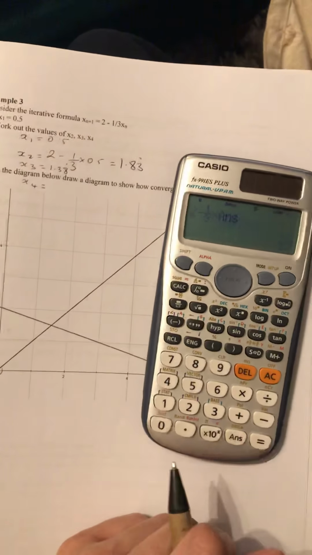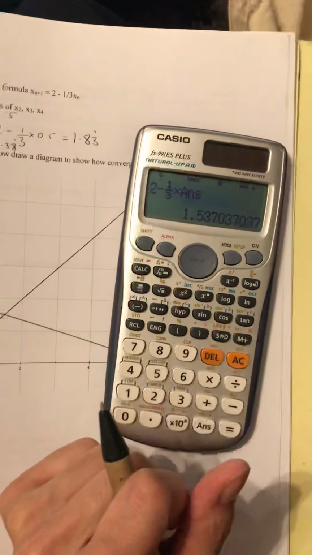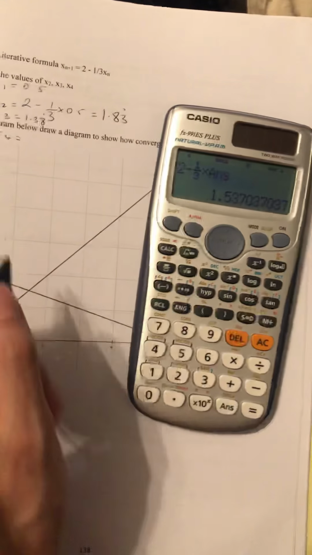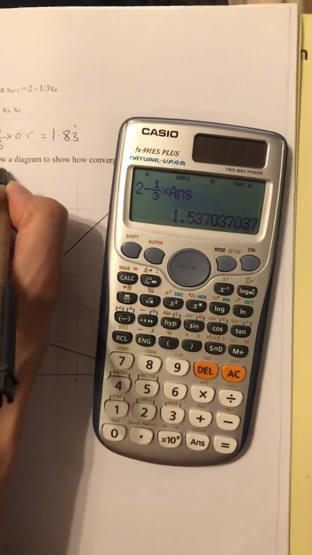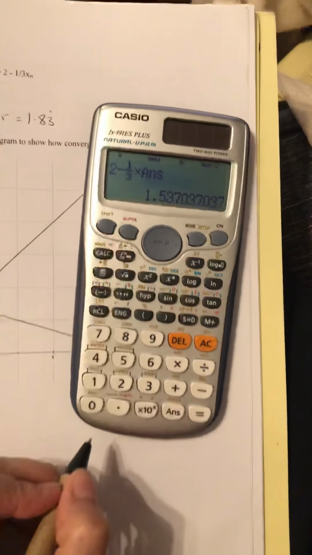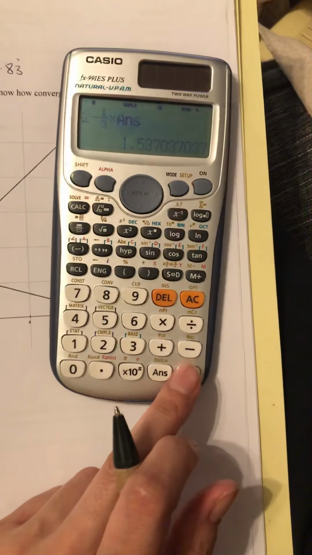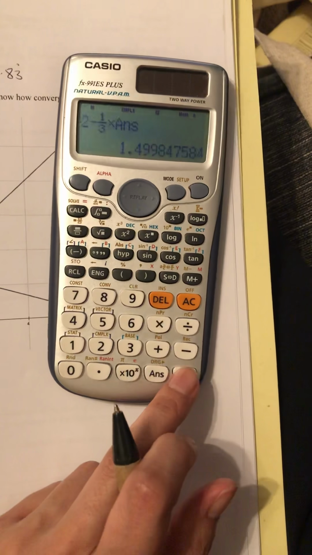And then x4, I'm just going to squeeze it on there. I'm just going to press equals again, which is 1.537 dot, dot, dot.